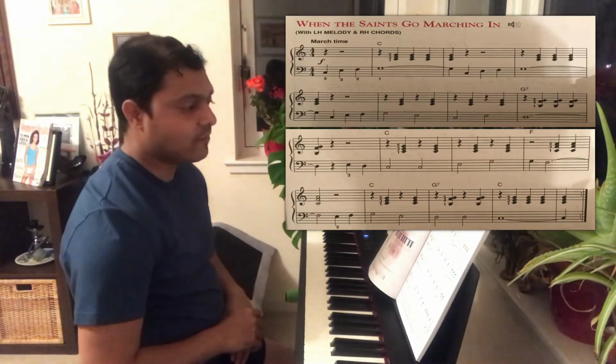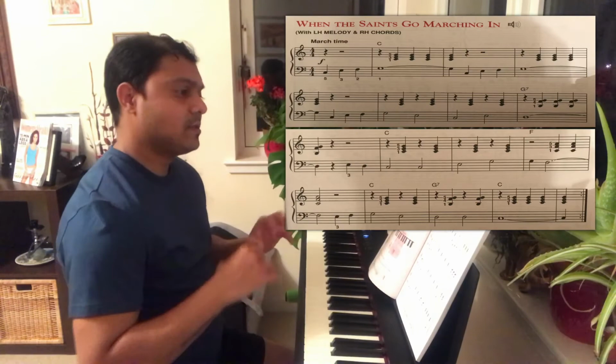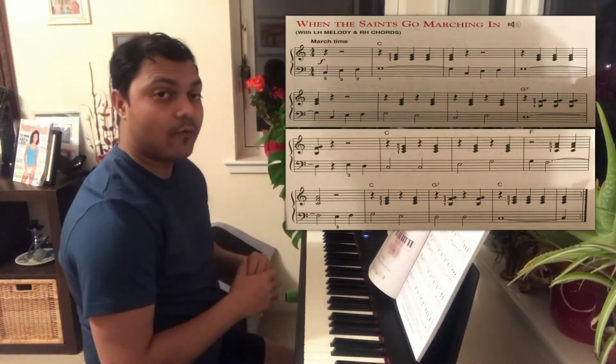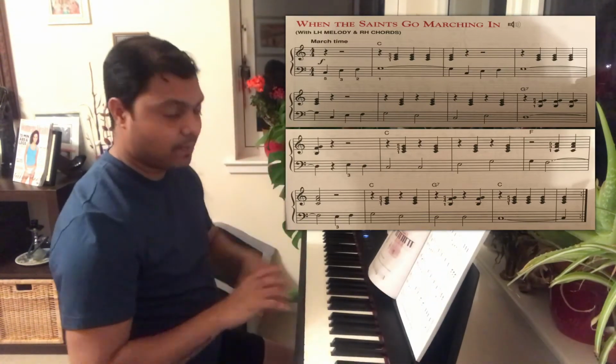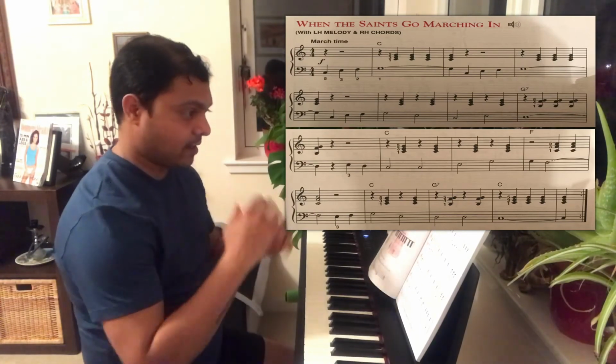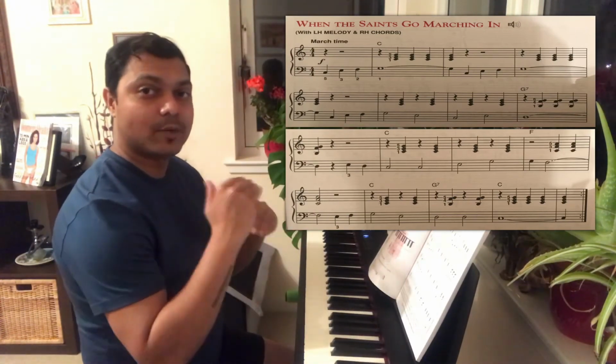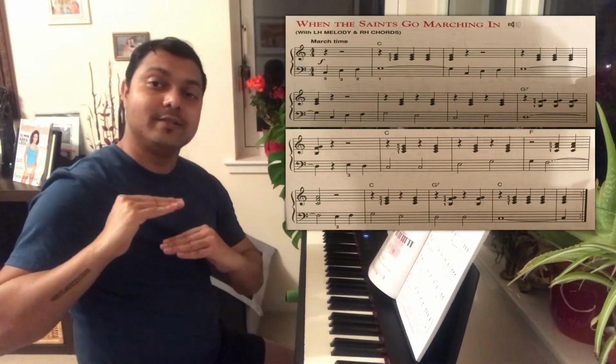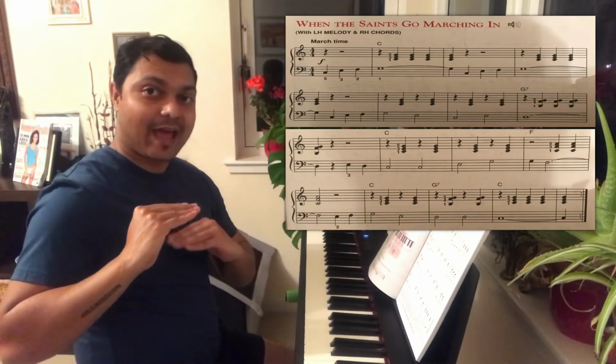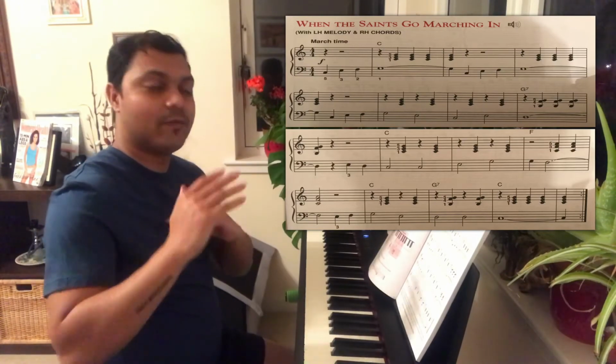One thing I have noticed, guys, is that C D E F G for the right hand on the top clef starts and ends on the bottom two lines. So the bottom two lines of the top clef have C, D, E, F, G, all of them together.